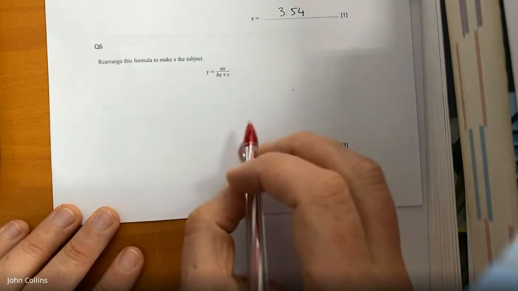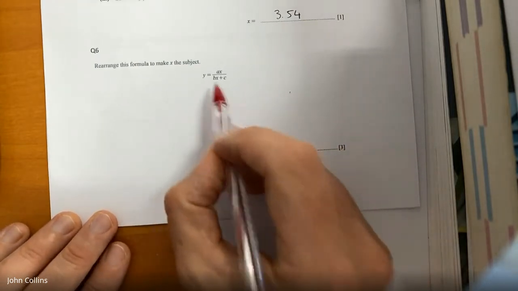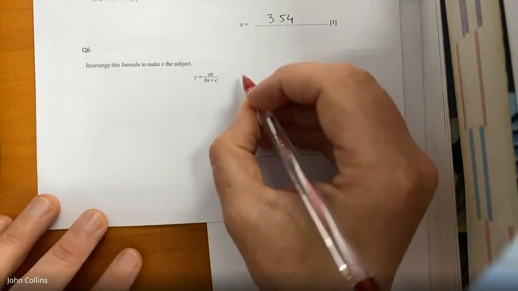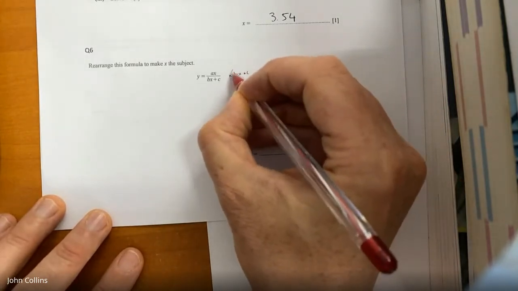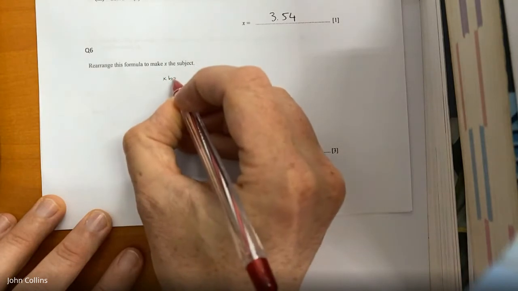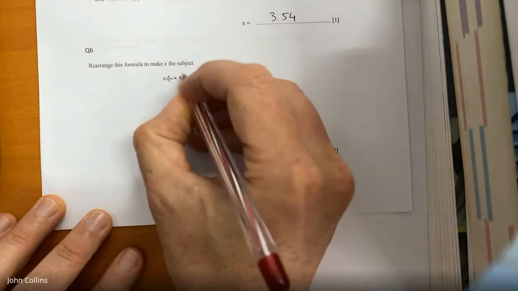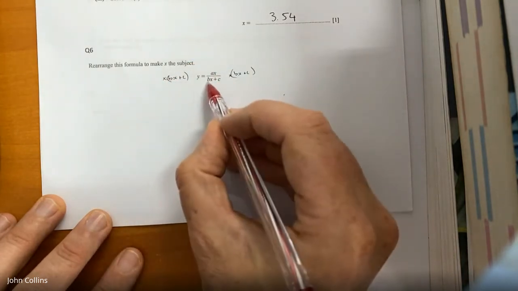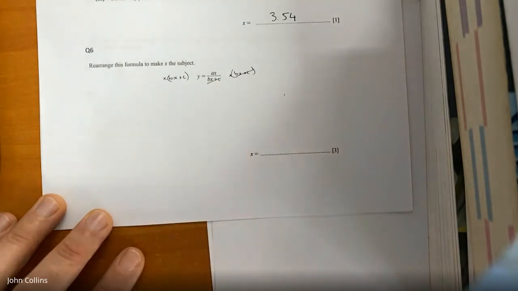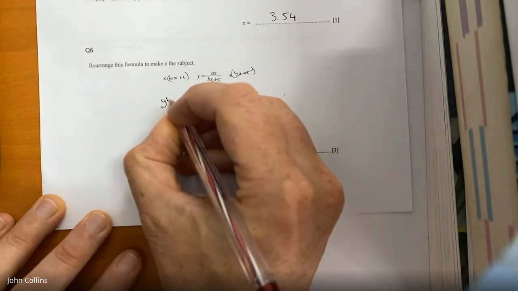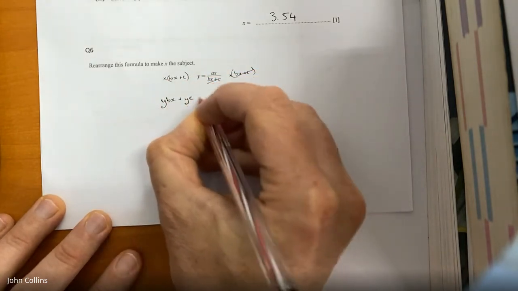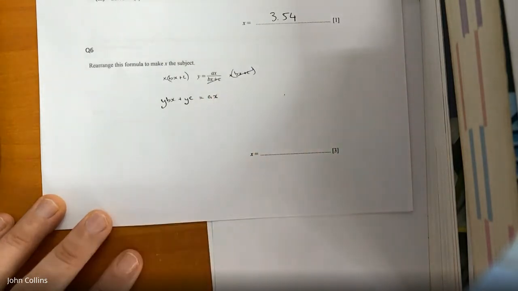Rearrange this to make x the subject. Okay, so this is solving for x. This is a difficult one, I think. I'm going to start by multiplying both sides by a common denominator. So multiply both sides by bx plus c. That's a denominator. Now, this cancels with that. So I'm just left with y times this. So I'll do all that. y bx plus yc is equal to ax.